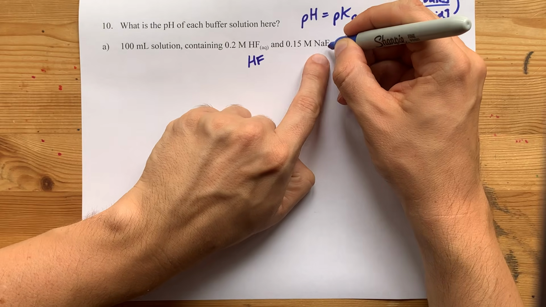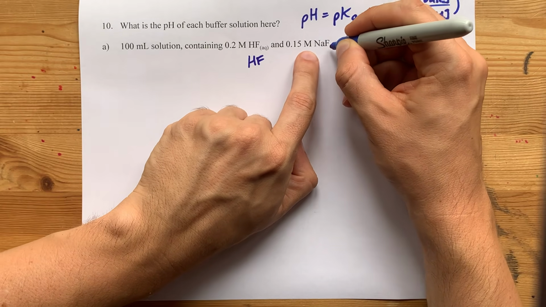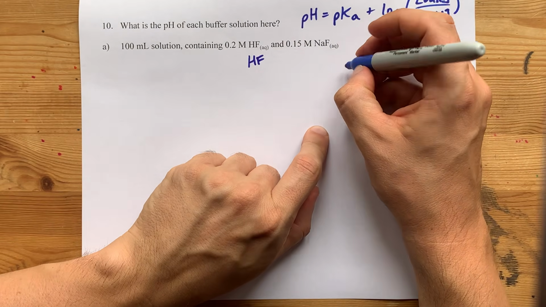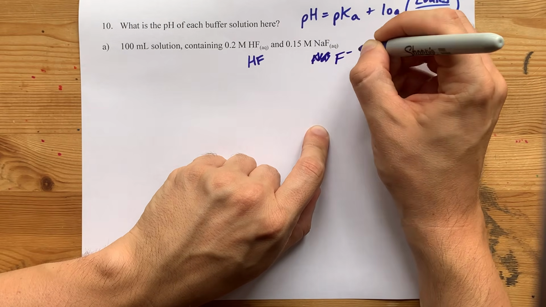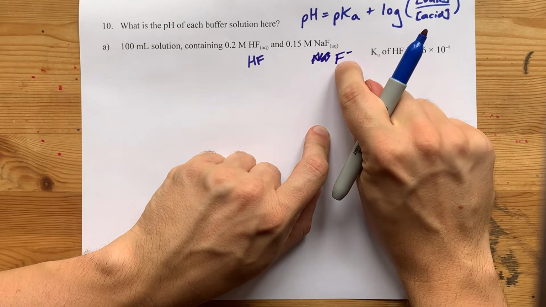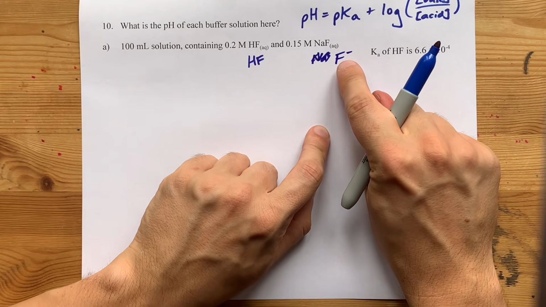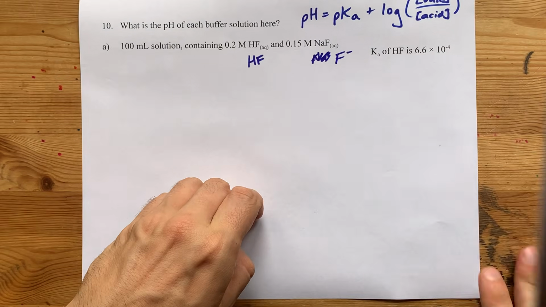And its conjugate base, when NaF breaks apart or dissociates in solution, you get Na+, but no one cares, and you get F-. Everyone cares about that because it's the conjugate of a weak acid.